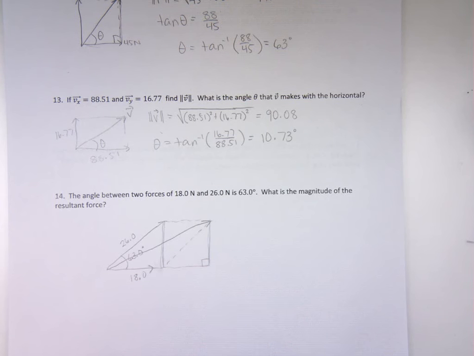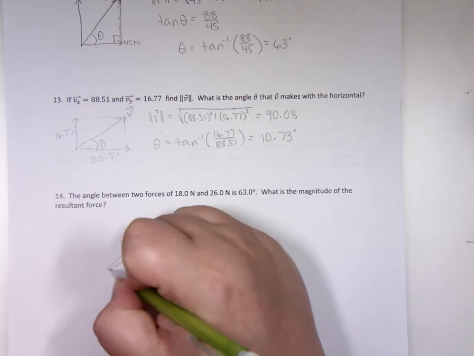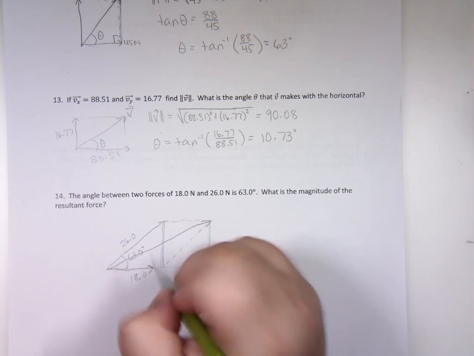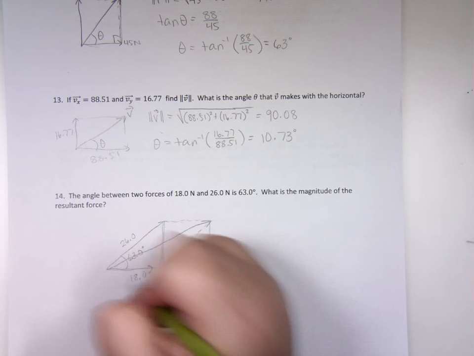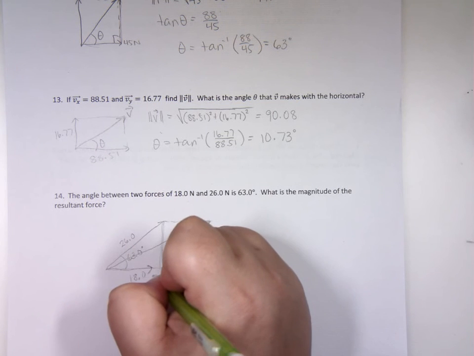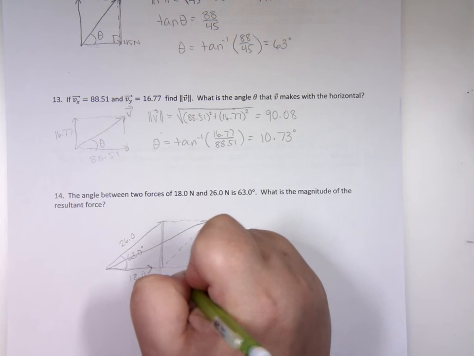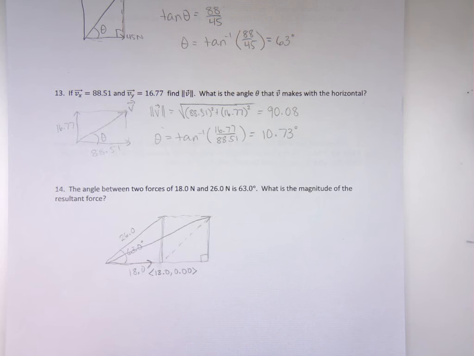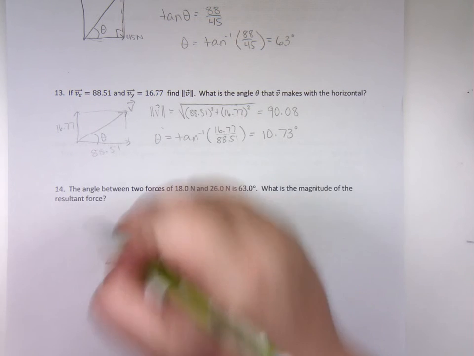So, this vector, right, this one with a magnitude of 18, we can write this as 18.0, comma 0.00. So it's 18 purely in the x direction and none in the y. So that's this point here.